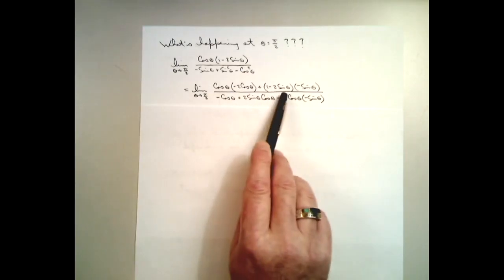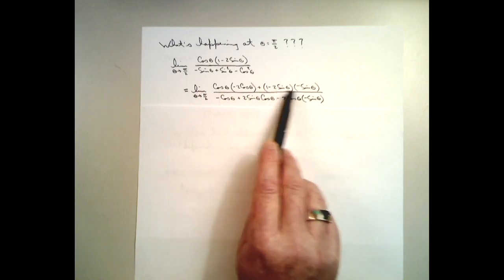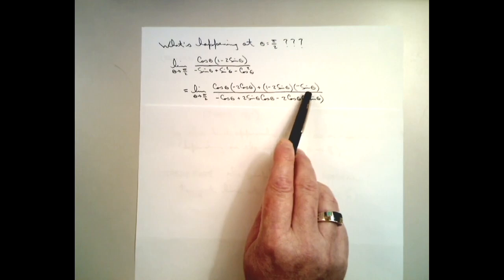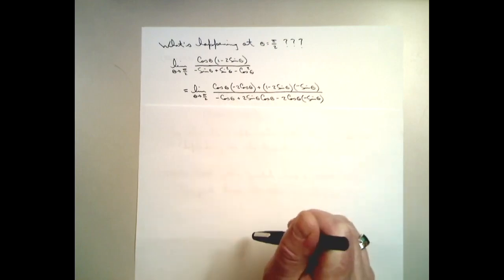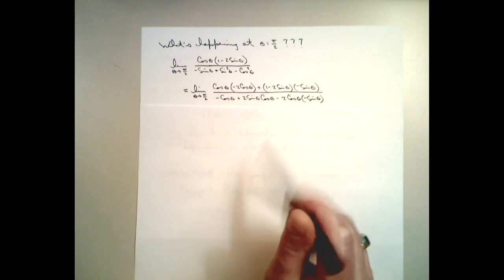But sine of pi over 2 is 1. So in parentheses here, I have 1 minus 2. I have negative 1 times negative 1. So my numerator is 1. My denominator is 0. Well, that's undefined, but it has the form 1 over 0.